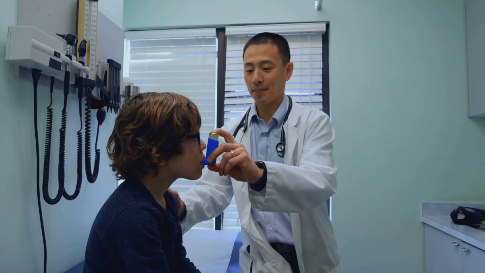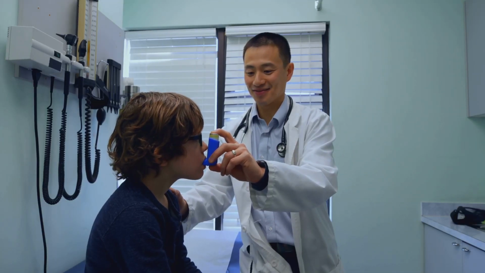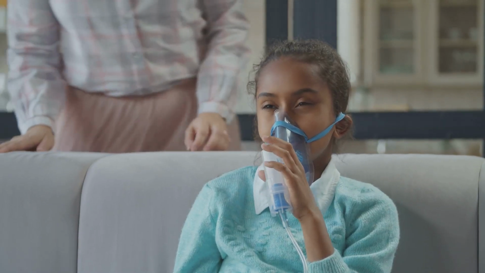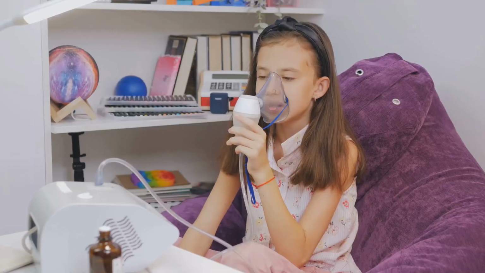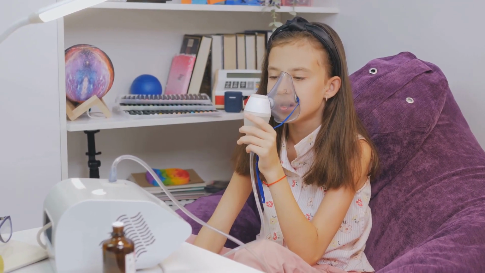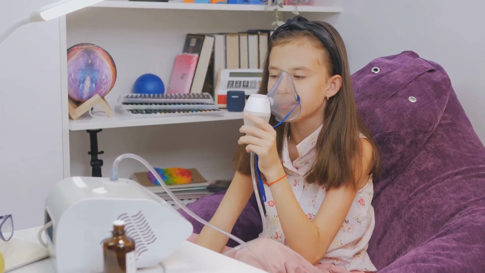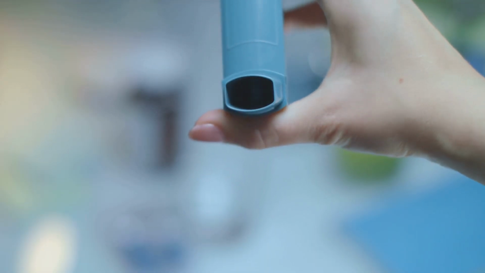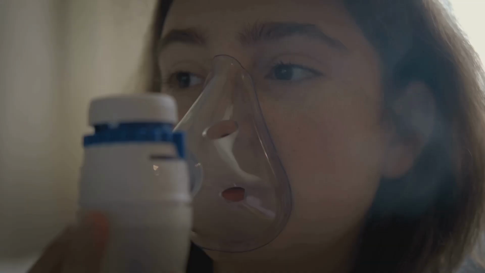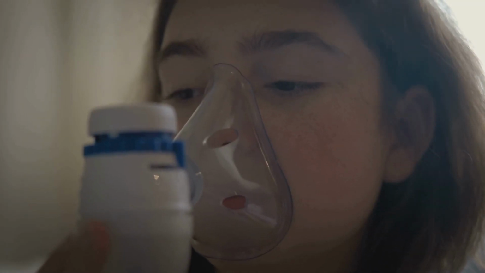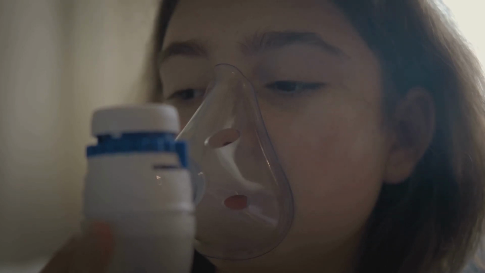Treatment for asthma follows a stepwise approach based on the severity and frequency of symptoms. The goal is to control the inflammation and prevent exacerbations. The cornerstone of treatment is an inhaled corticosteroid, or ICS, which reduces airway inflammation. For quick relief of symptoms, patients use a short-acting beta agonist, or SABA, like albuterol. For those with more persistent symptoms, a long-acting beta agonist, or LABA, may be added in combination with an ICS.